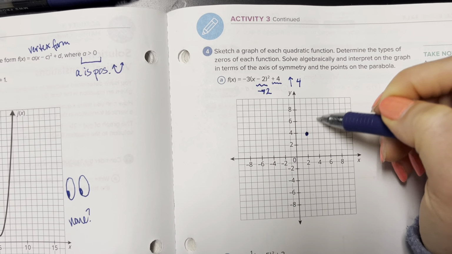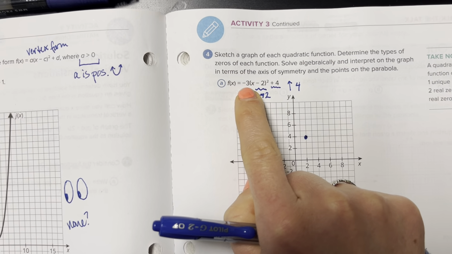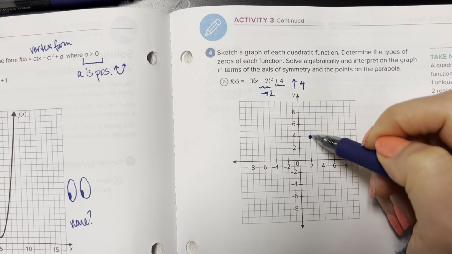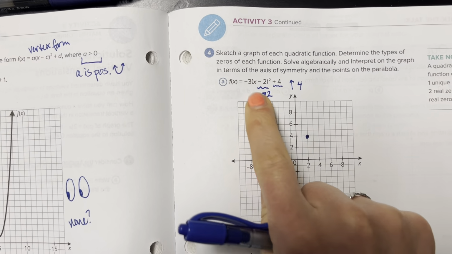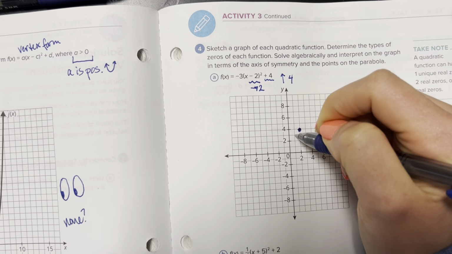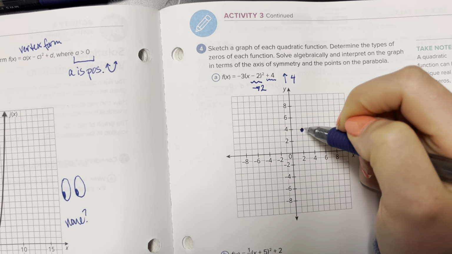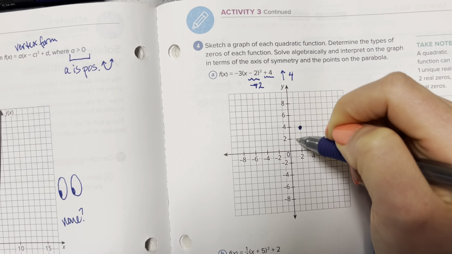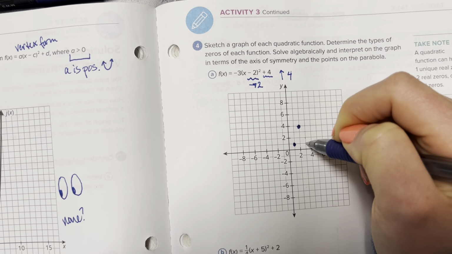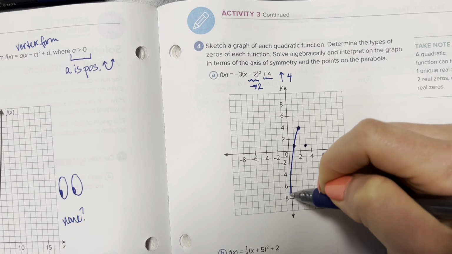So is this a happy parabola or a sad parabola? Well, the parabola is negative as its a value. A is negative 3, so I know I'm going to go down to make a sad parabola. But a reminder that this 3 means that instead of going over 1, down 1 to make my curve, I'm actually going to go over 1, down 3. 1, 2, 3. Over 1, down 3. 1, 2, 3. And this is going to be a very skinny parabola.